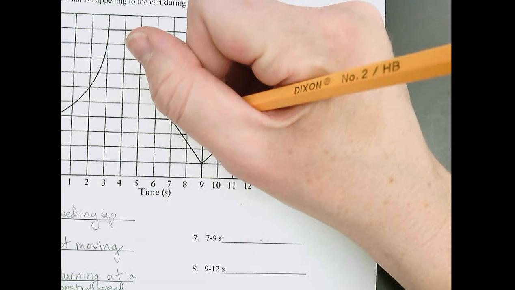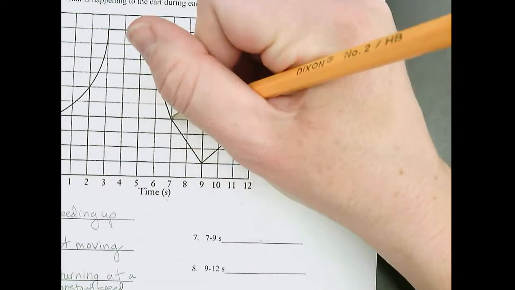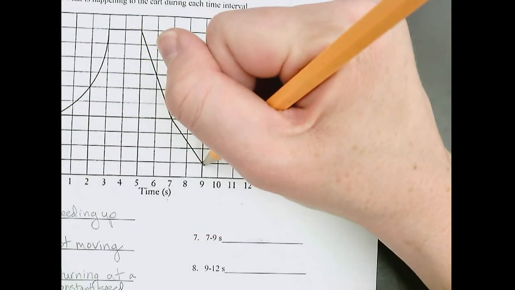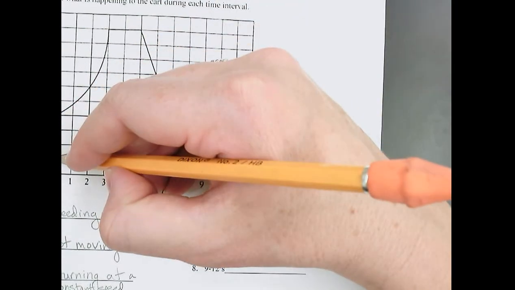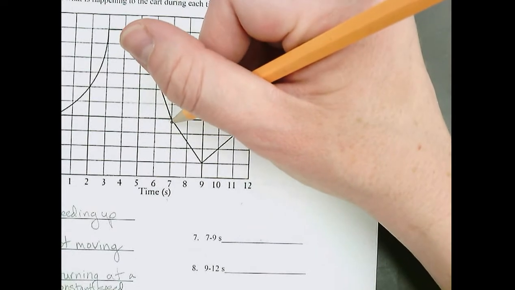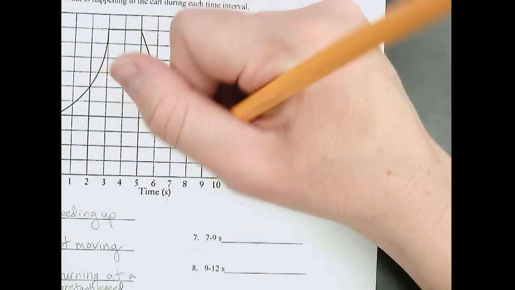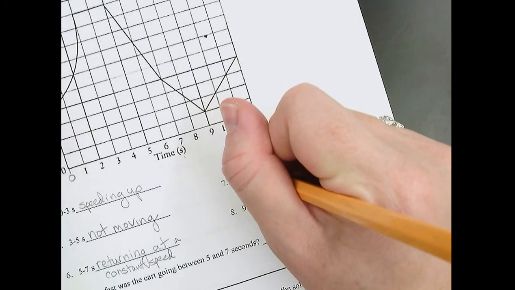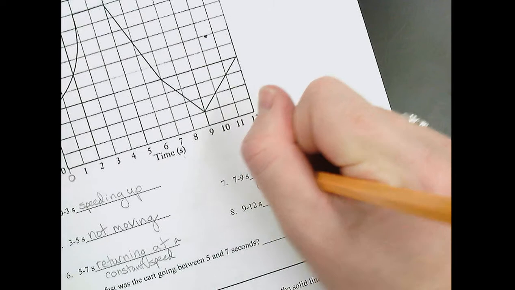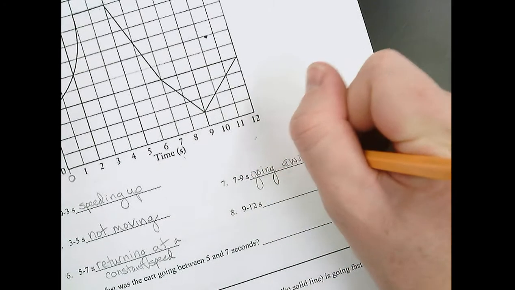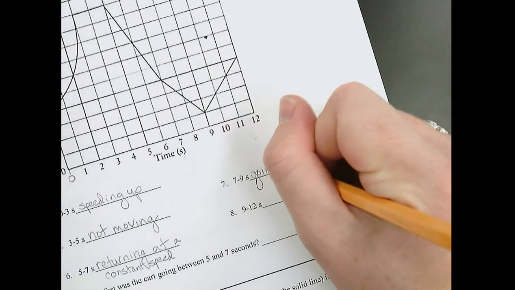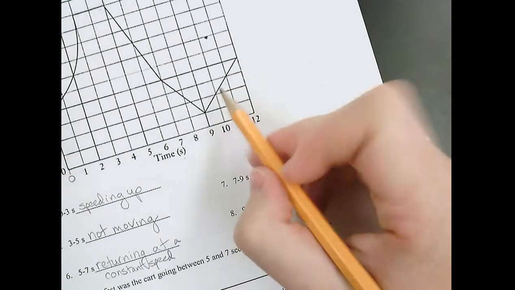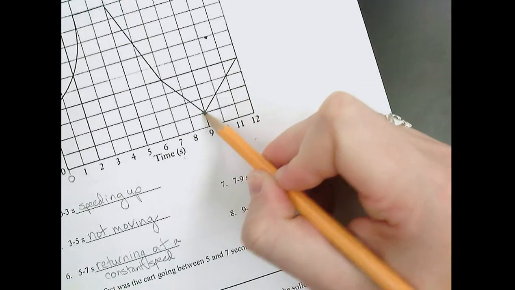Now from 7 to 9, it is going away from 0, right? It's going away from 0. Remember, negative means a certain direction. So it's going away at a constant speed. And from 9 to 12, it is at a constant speed.